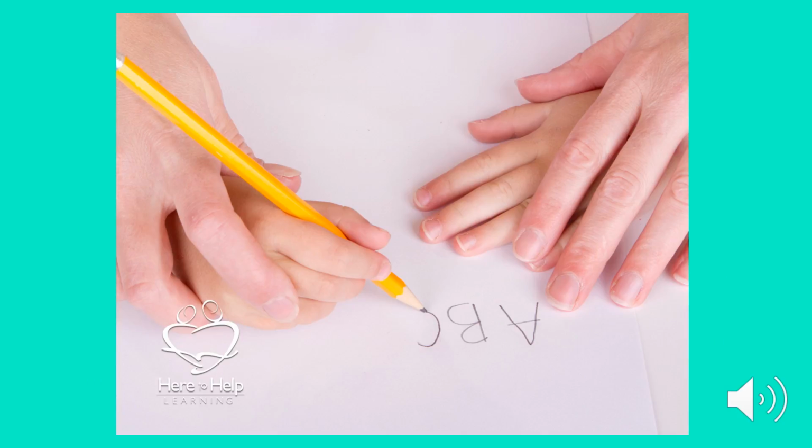Dysgraphia is a writing disability. Someone with dysgraphia has trouble trying to form letters or write within a defined space. Symptoms include problems with spelling, poor handwriting, and putting thoughts on paper. People with dysgraphia can have trouble organizing letters, numbers, and words on a line or page.